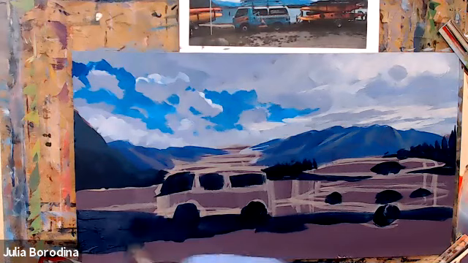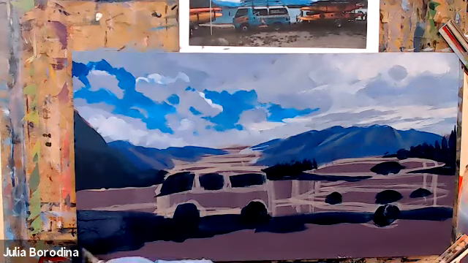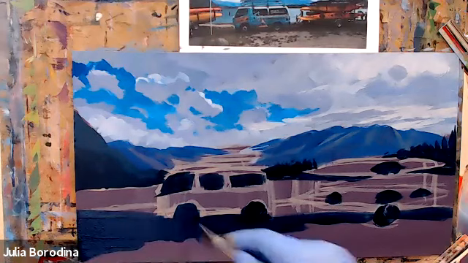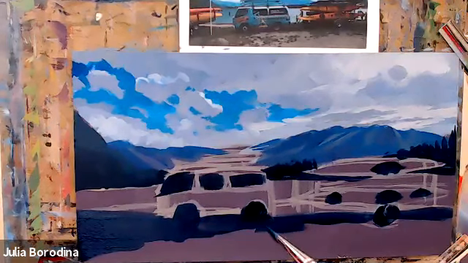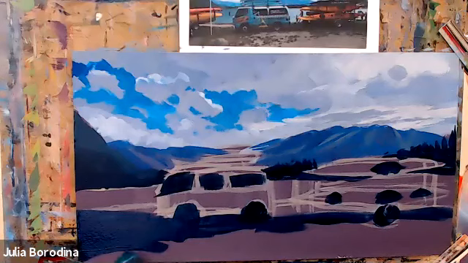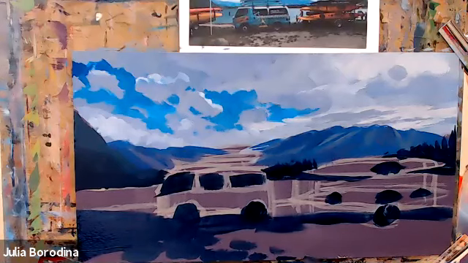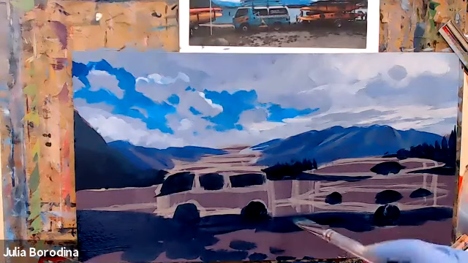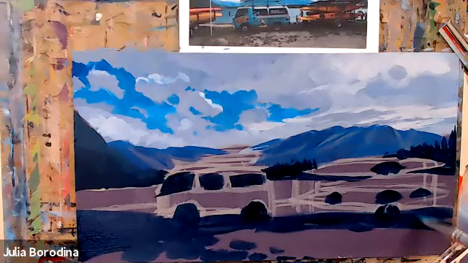I need to see the overall darkness of the mountains in comparison to the shapes within the vehicles and under them. Definitely under the tires here. Maybe some figures, maybe not.